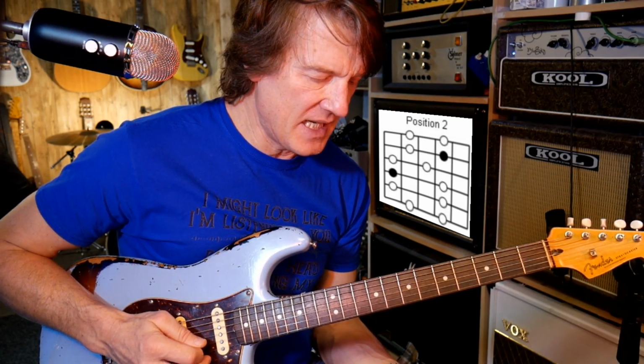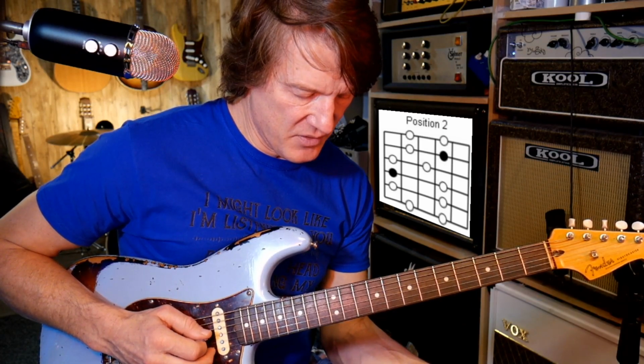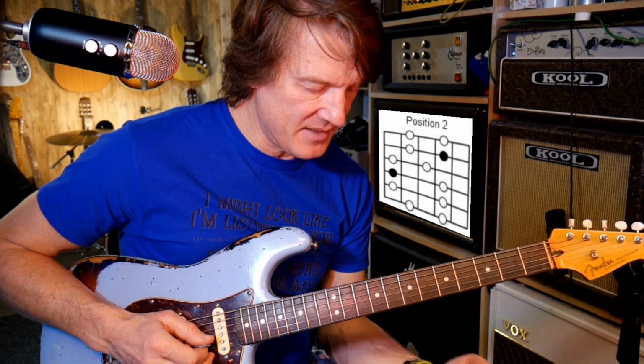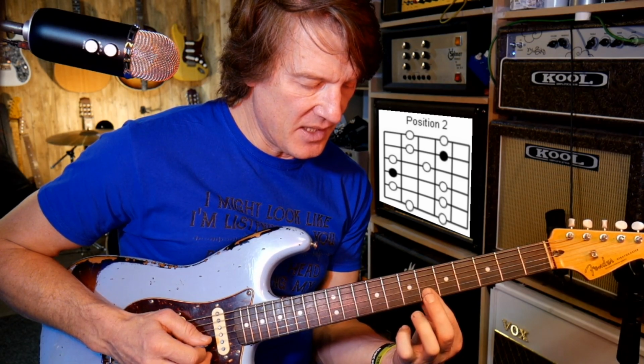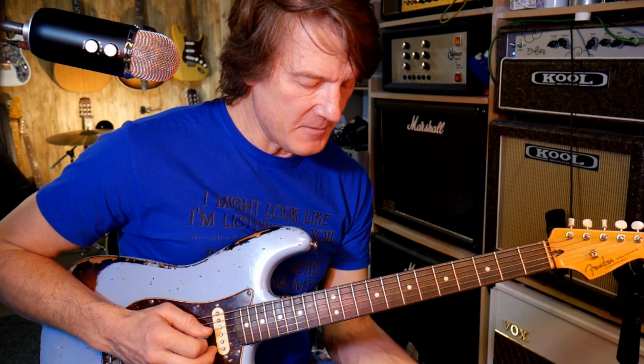So let's do it in a different key. Let's do D. There's a D on the B string, so position 2. I'm referencing it from there. Let's do, I don't know, E flat. So there's an E flat note there, so position 2. I'm referencing it from there. All right, now position 3 is above that note.